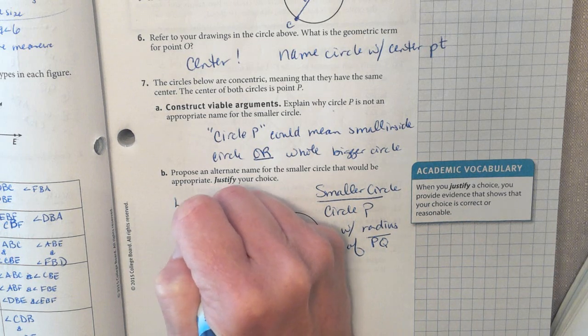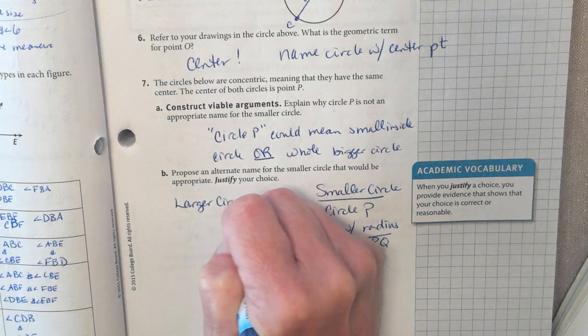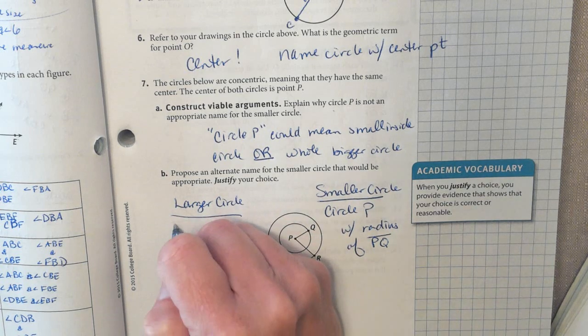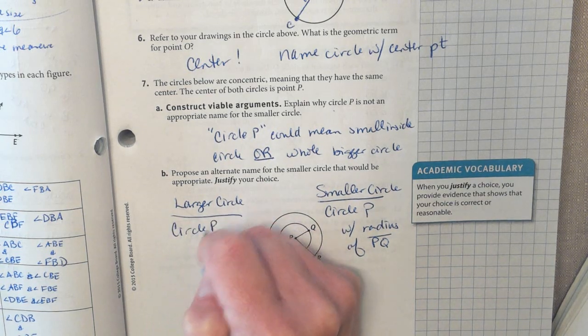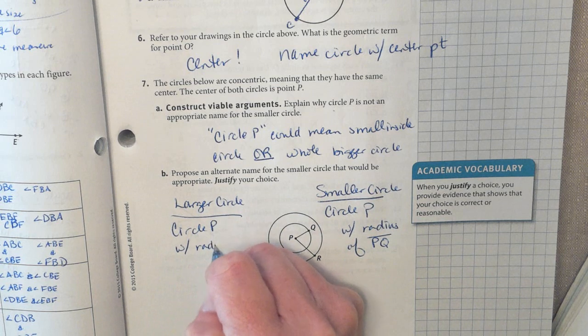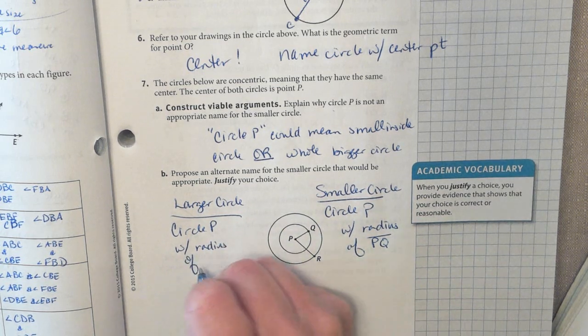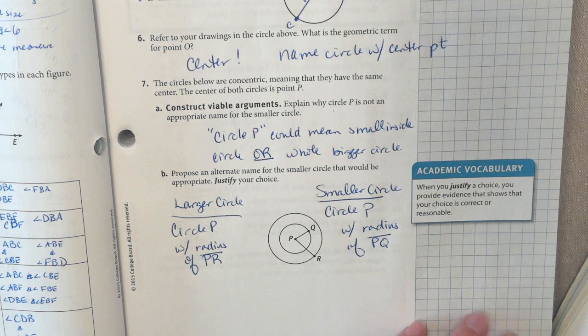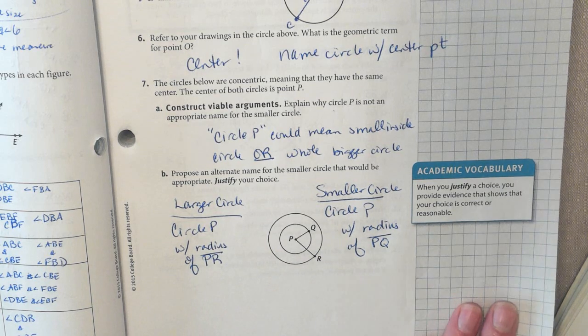For the larger circle, we could do the same thing and then specify where am I stopping with that circle. Circle P with a radius of PR. Okay, there we go.